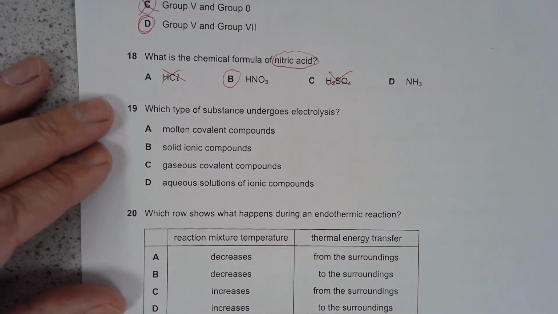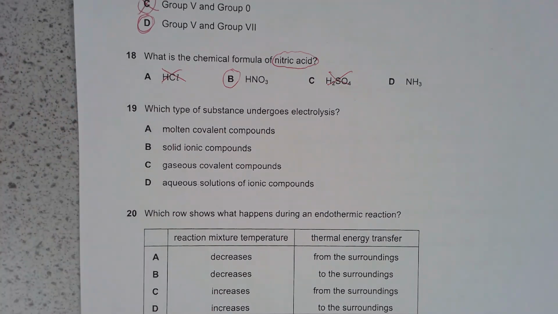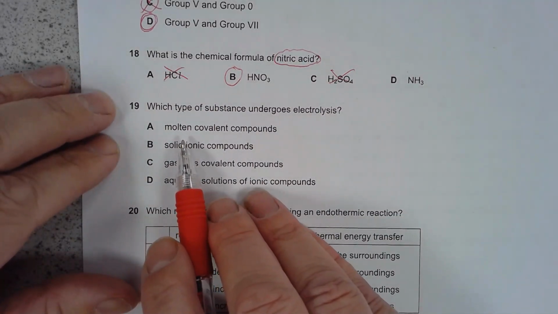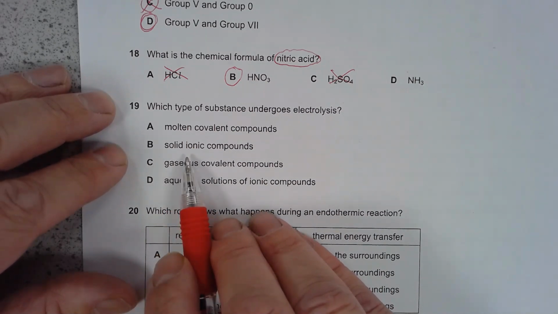So which type of substance undergoes electrolysis? So we're looking to try and remember what we know about electrolysis. Electrolysis requires a current to flow, doesn't it? So we're looking for something with mobile ions. Okay? So a molten covalent compound, it's covalent. Is that going to have ions in it? Possibly, but we're not sure about that. I mean, if it was ionic, yeah. Solid ionic compounds, they've got ions, but they can't flow.